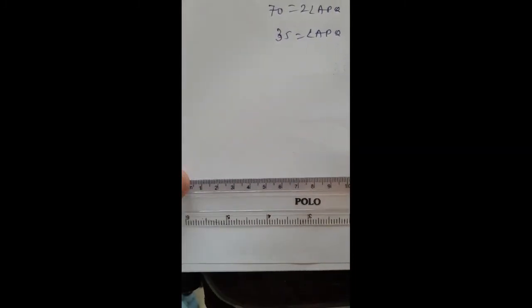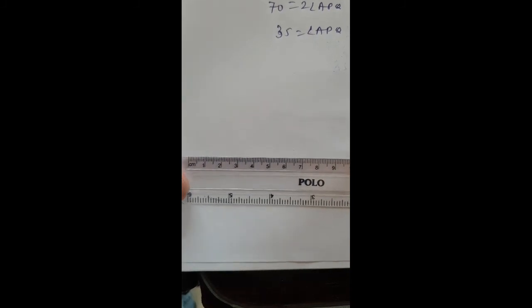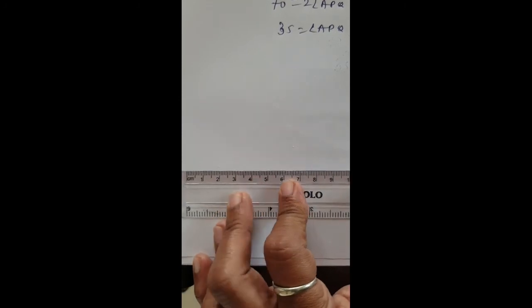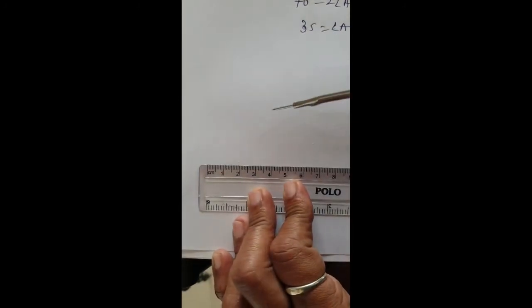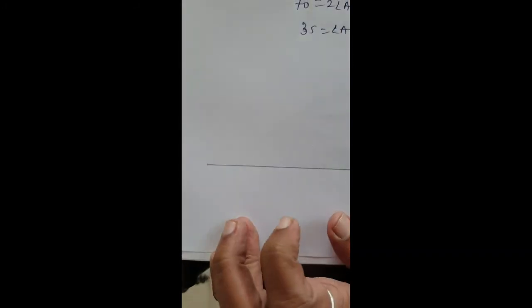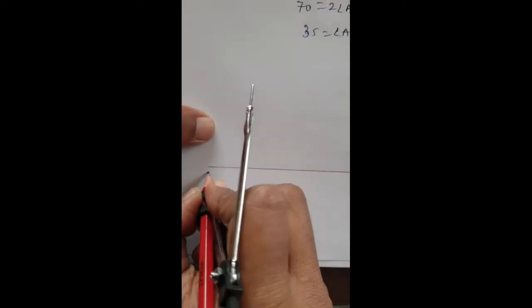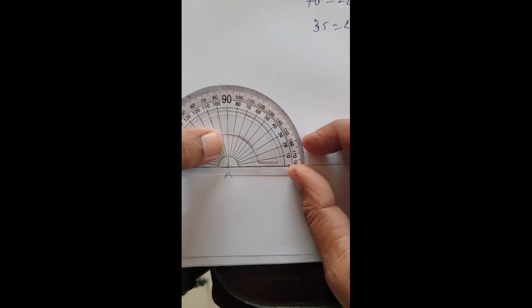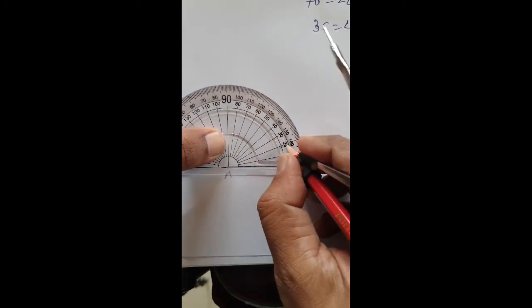First of all, we need to draw the base, which is of 9.5. Draw a base of 9.5 centimeters. Then give the names A and B. Use the protractor. Now here it is vertex A. Match the 0 line, 0, 10, 20, 30, 35 degrees.